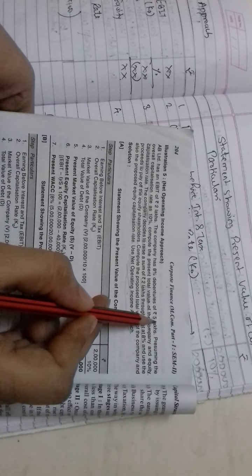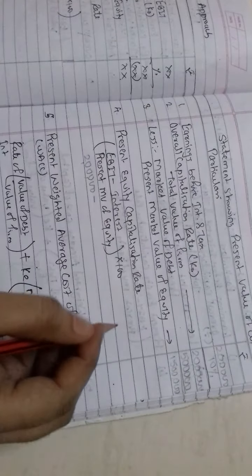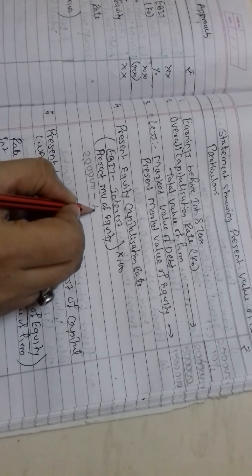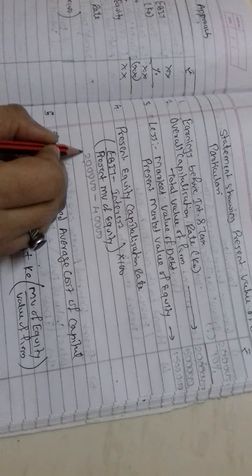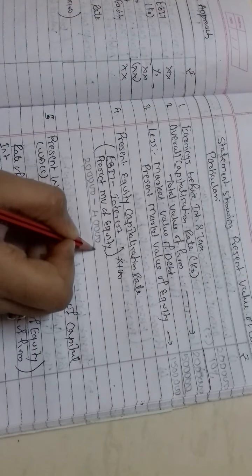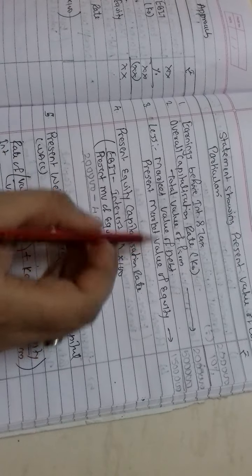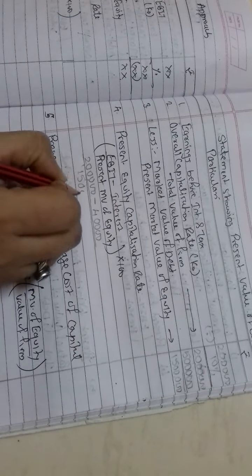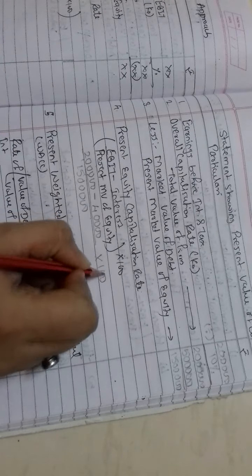Now here debentures are 5 lakhs and the rate of interest is 8%. So 8% on 5 lakhs will be 40,000, divided by your present market value of equity. Now the present market value of equity is 15 lakhs. Okay, multiplied by 100.